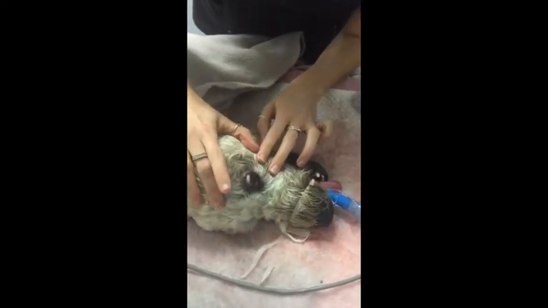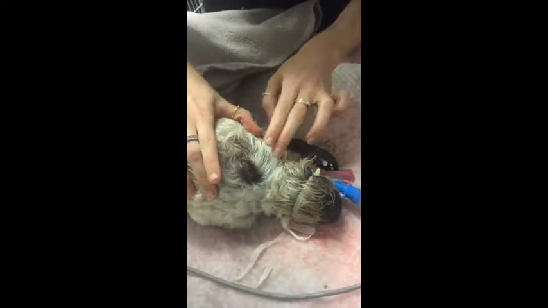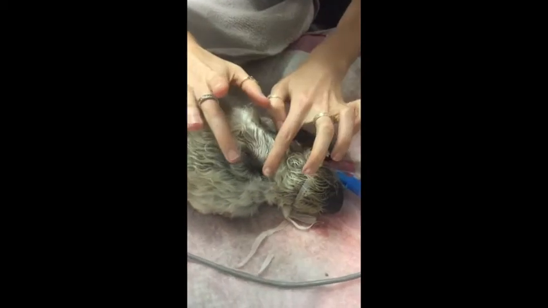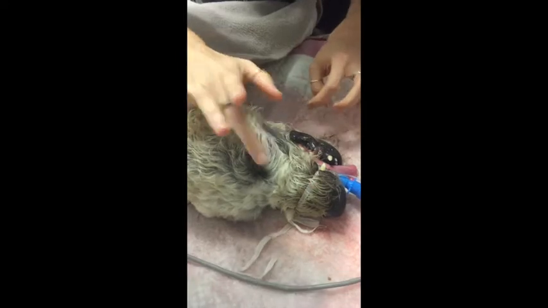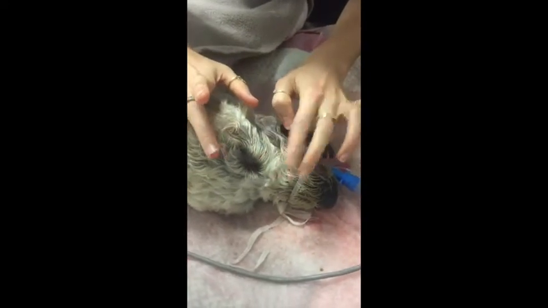Firstly, eye position is checked. This patient's eyes are rotated ventrally, which indicates that they are in a good surgical plane of anaesthesia. We then check for the presence of a palpebral reflex.